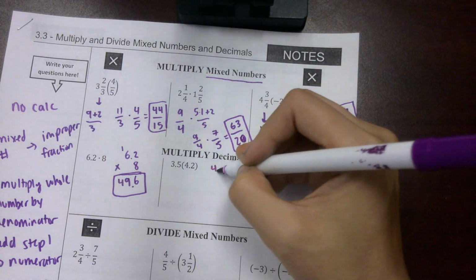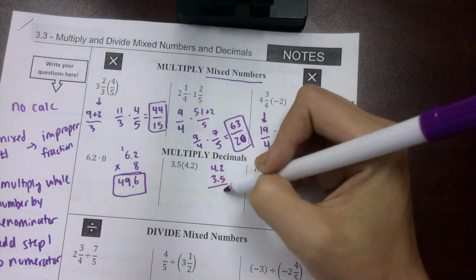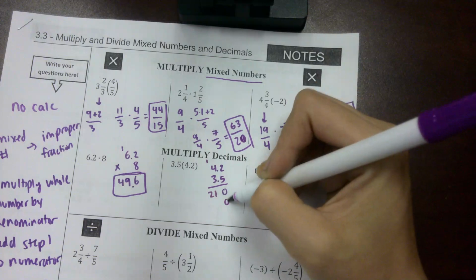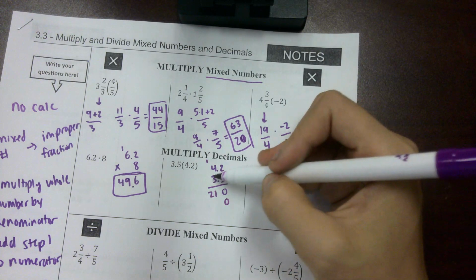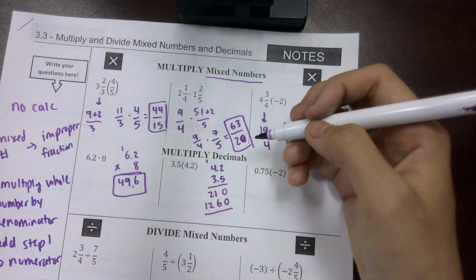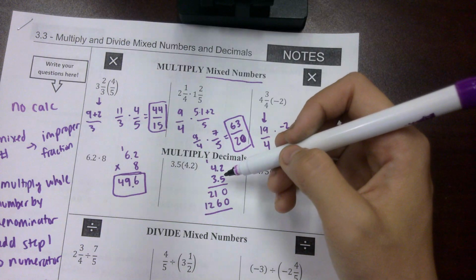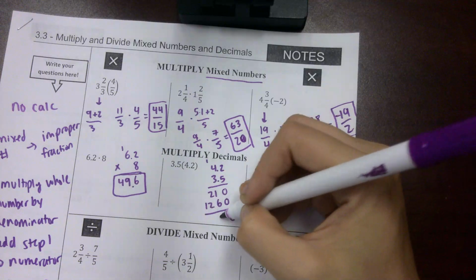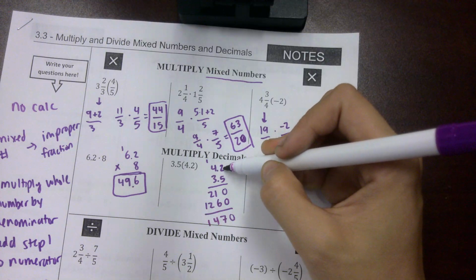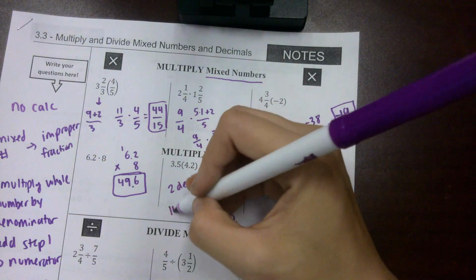Okay, 4.2 times 3.5. These are bigger numbers, so 5 times 2 is 10. We carry the 1. 5 times 4 is 20, plus 1 is 21. And then we have this 0 placeholder when we go to the next line. 3 times 2 is 6. 3 times 4 is 12, and then we add it all together. Actually, did I do this wrong? No, I didn't. So 0, 7, 4, 1, and then we have a decimal point here and a decimal point here, so 2 decimal points. So it's 14.7.